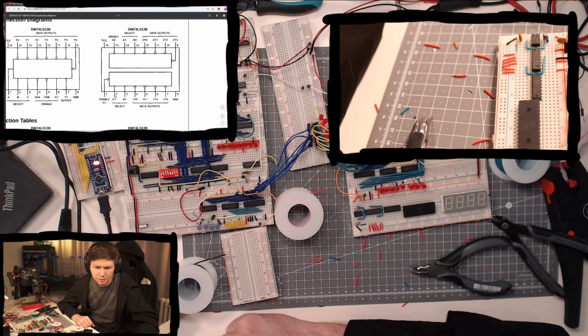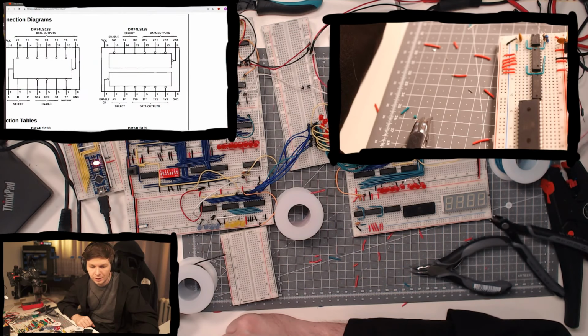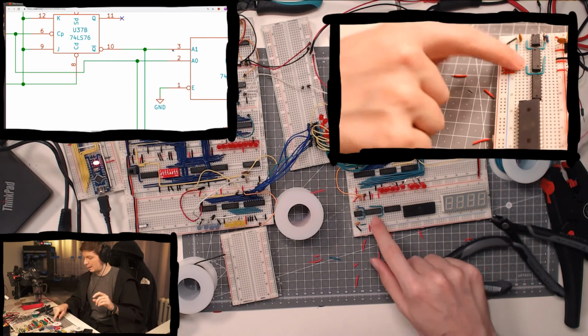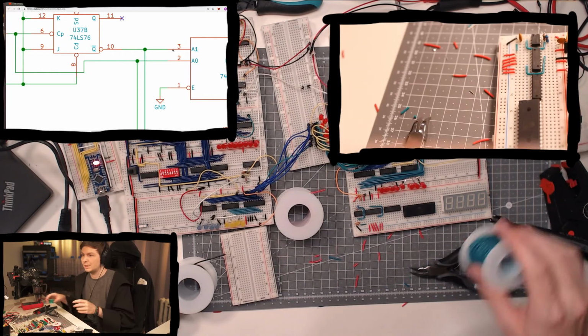A1 and A0 select, don't we want A1 and B1? So 2 and 3, yeah, 2 and 3, okay, it's just labeled weirdly. Okay, and we want the higher one, no, that's the lower one, okay, yeah, that makes sense.